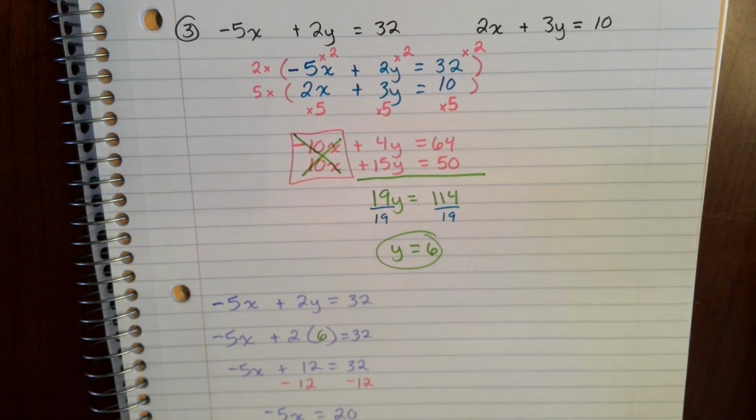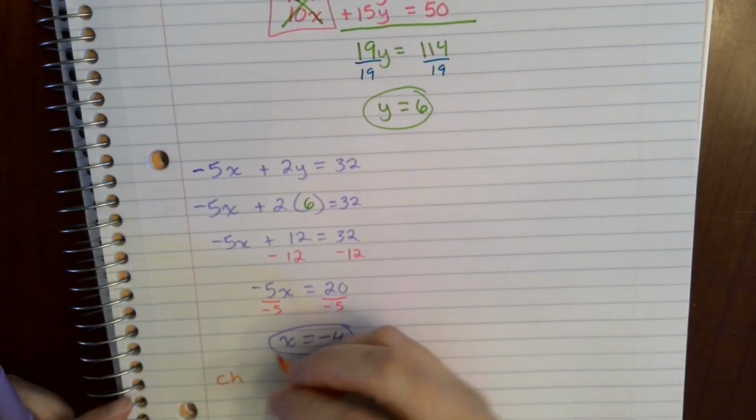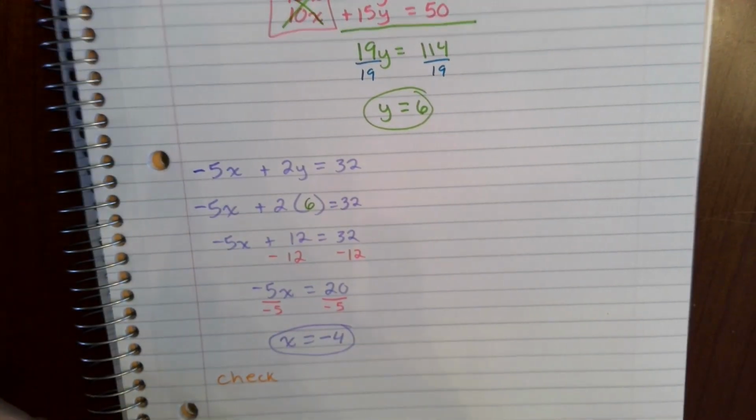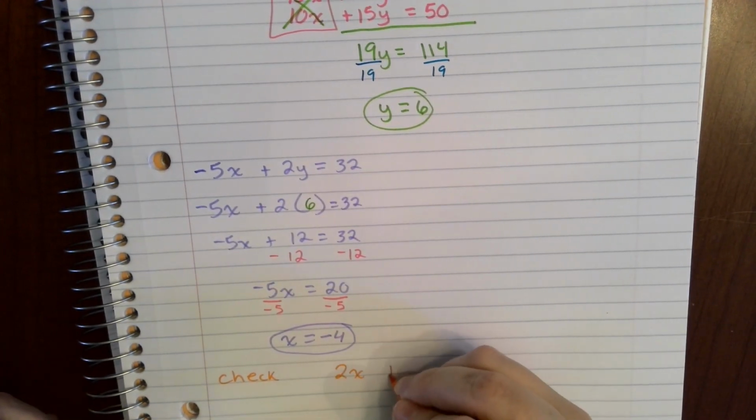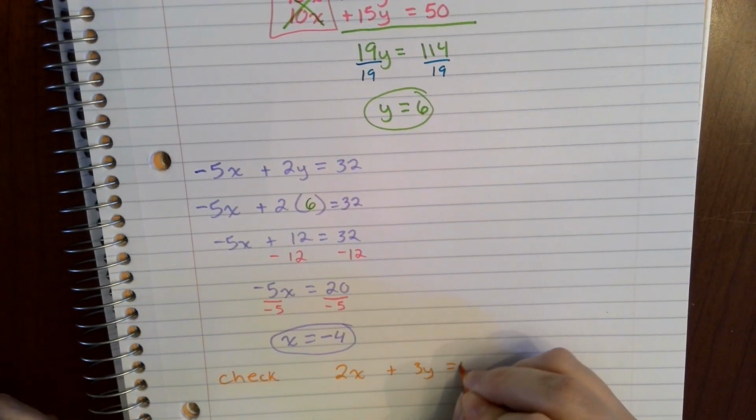From there, I would then just check. Okay, so I have 2x plus 3y is equal to 10.